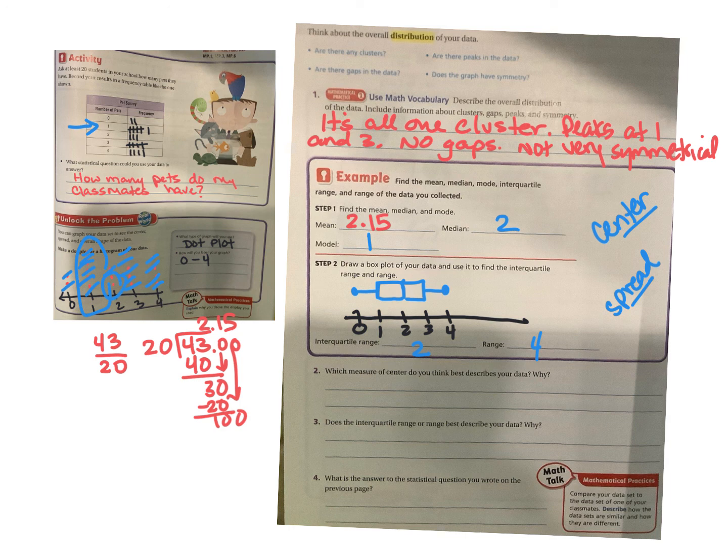There's lots of ways to describe data. You could use the center, the mean, median, mode, or the spread, range, or interquartile range, depending on the scenario. The shape of your graph, the dot plot or the histogram, and within that graph, what was the distribution like? Were there any clusters, any peaks, any gaps? Was it symmetrical? So that's everything they're just trying to get you to practice with. I think you'll do just fine here.